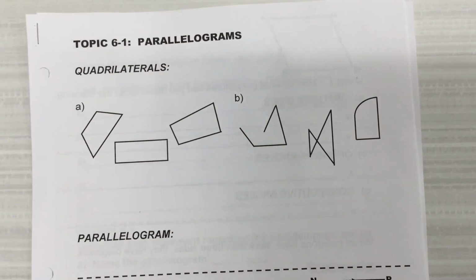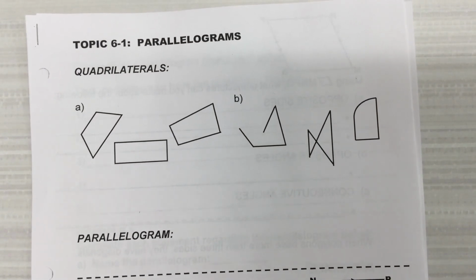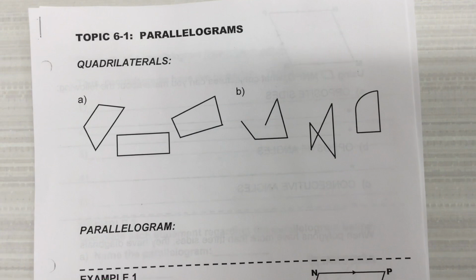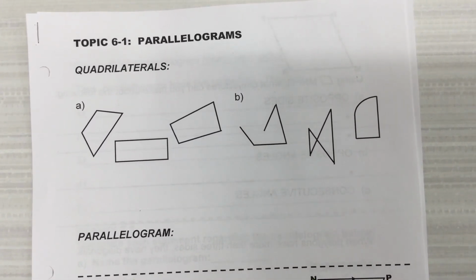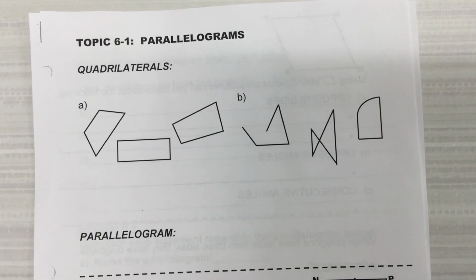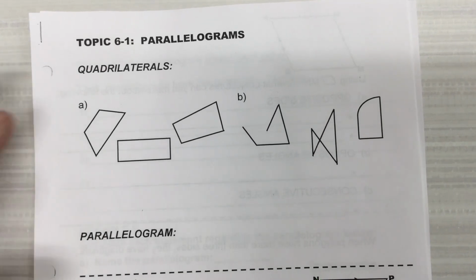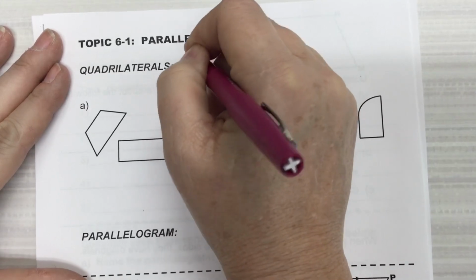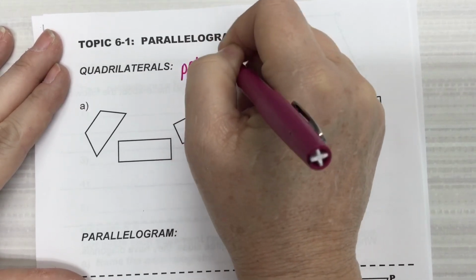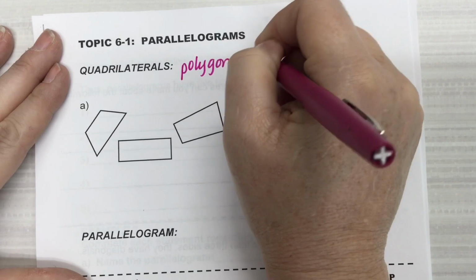Okay, we've been talking about polygons and their angles inside and outside the polygons. We're going to talk about a very specific type of polygon, quadrilaterals, and the first one we're going to talk about is called a parallelogram. So first, let's define what a quadrilateral is. A quadrilateral is a polygon with four sides.